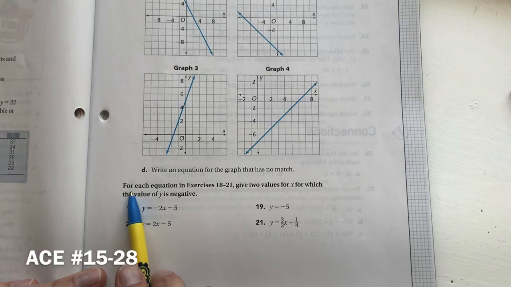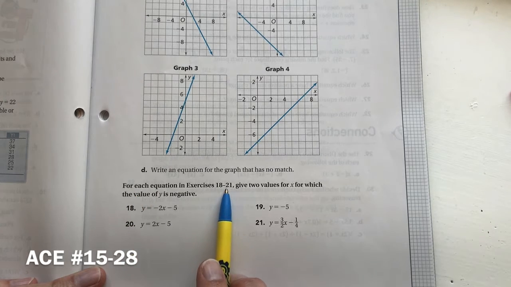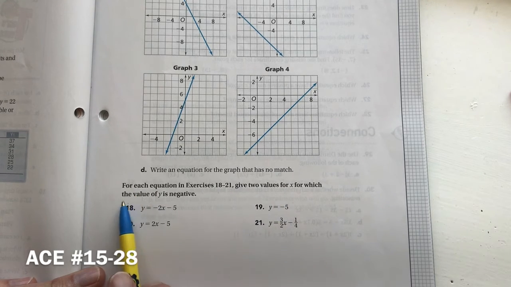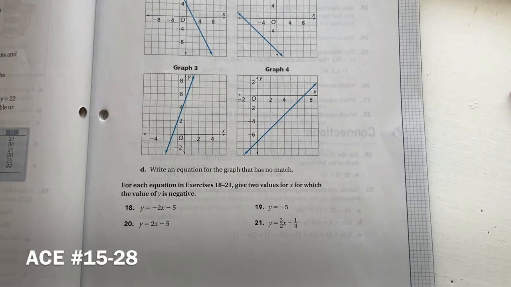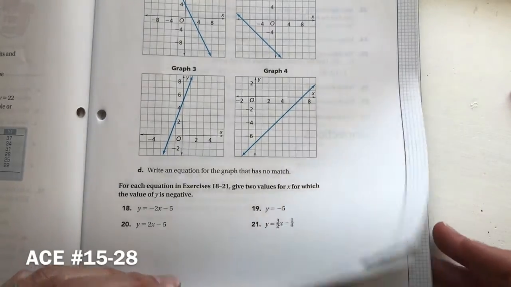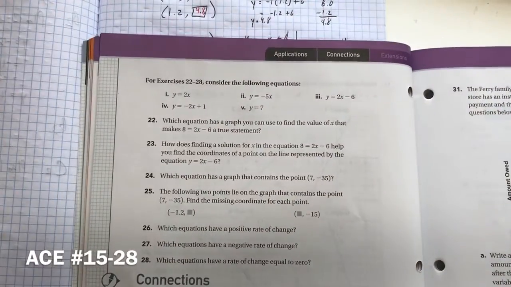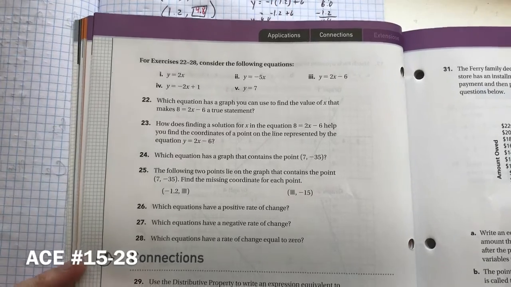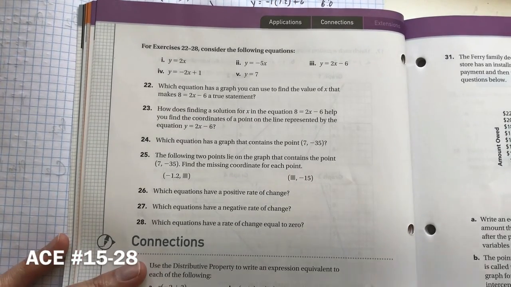Then I want you to do here for each equation for 18 to 21, give 2 values of x for which the value is negative. So make up numbers for values of x that your overall y value would be negative for all 4 of those. And 22 down to 28. I know this is a lot, but you guys are gonna do great.